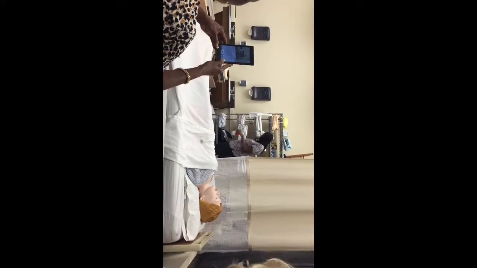Wash hands. Three things you need: socks, pants, and a shirt.